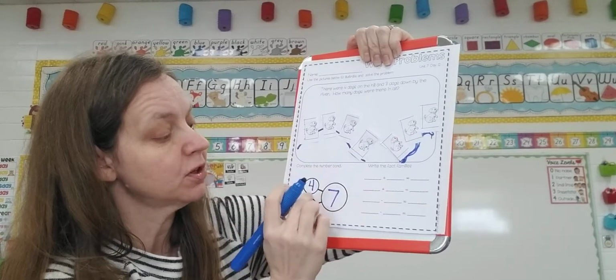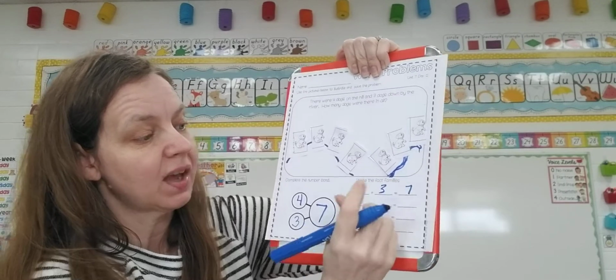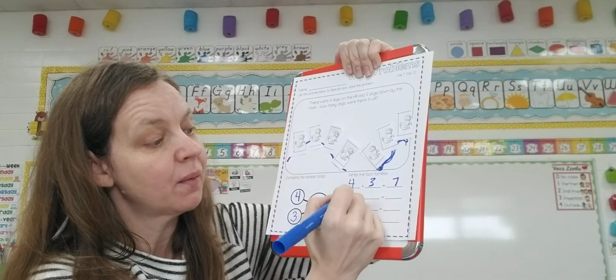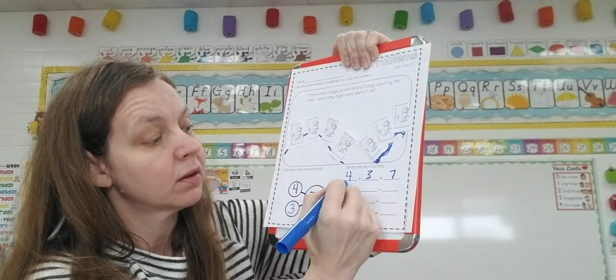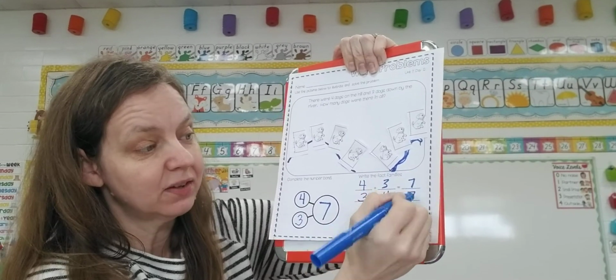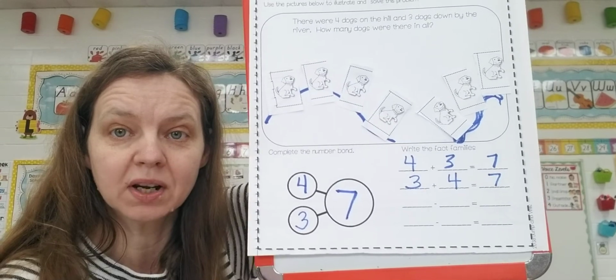So let's start with the first one. There were 4 on the hill, 3 by the river, 7 altogether. 4 plus 3 equals 7. And remember, we just flip it backwards and we put 3 and 4. We've switched those 2 around, still equals 7. We can write that both ways. 4 plus 3 equals 7, 3 plus 4 equals 7.